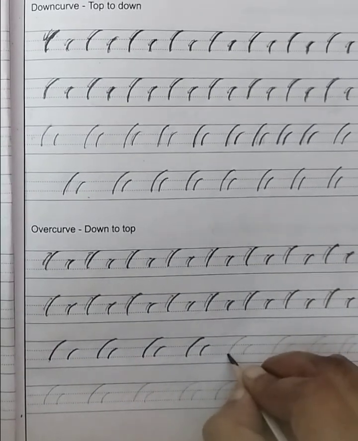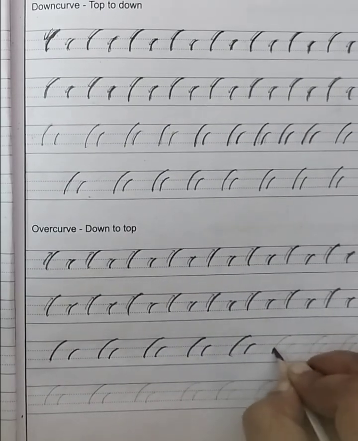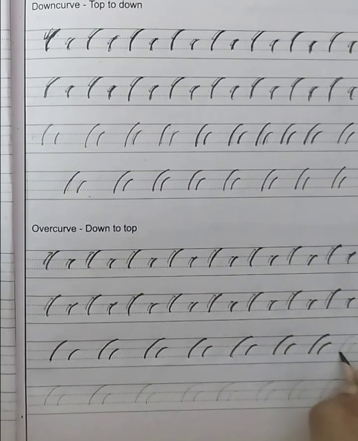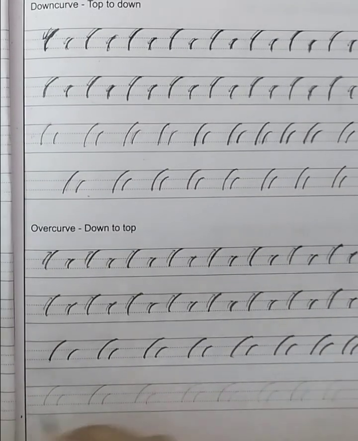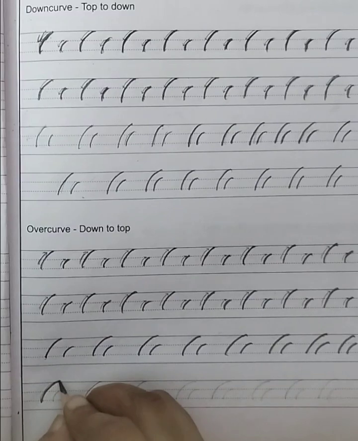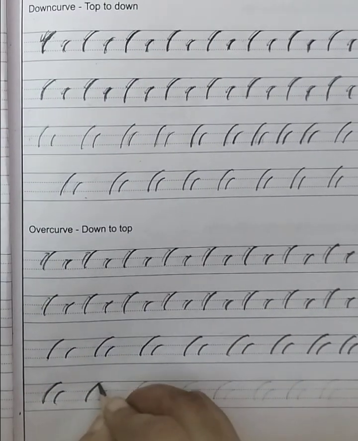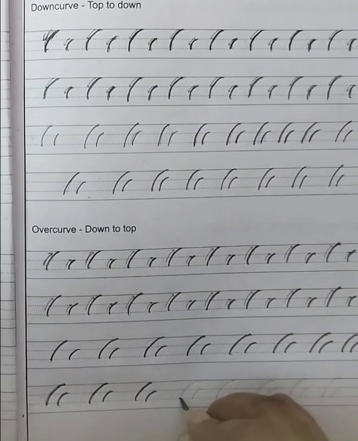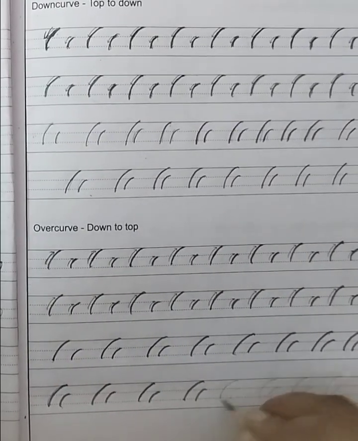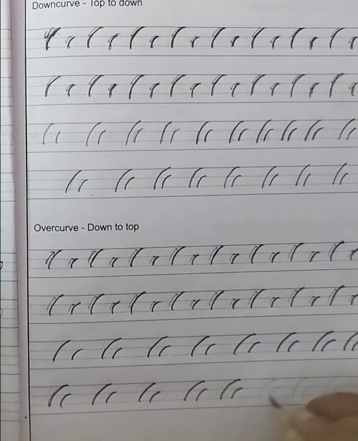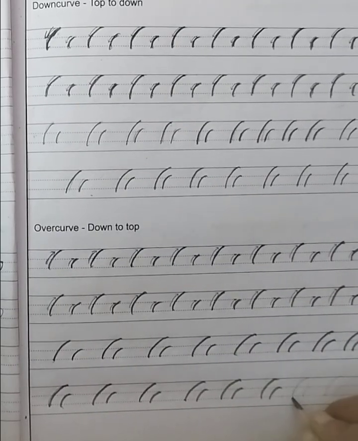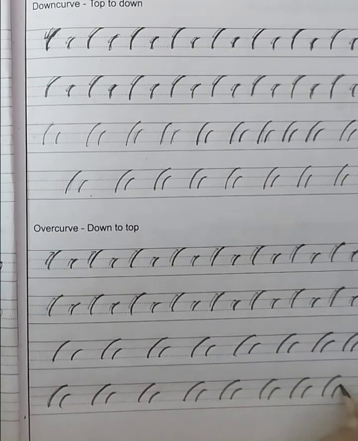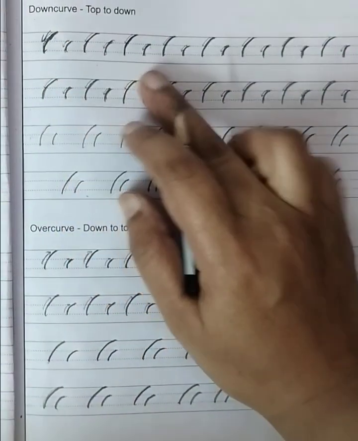Like this. Down to top. So like this. Over curve, down to top. Like this. Okay. Over curve, down to top, and down curve, top to down.